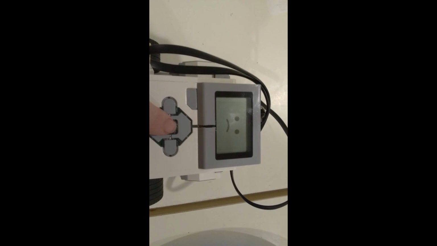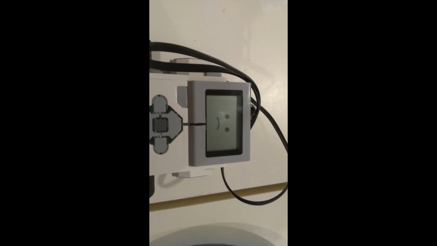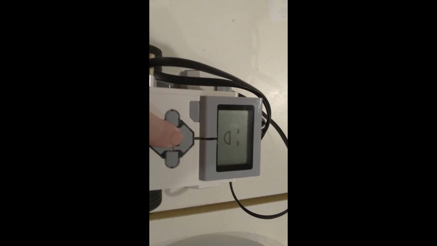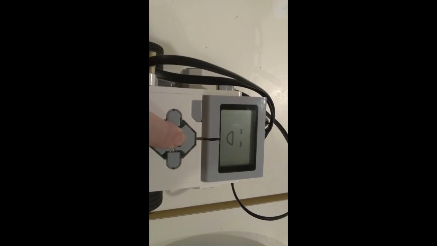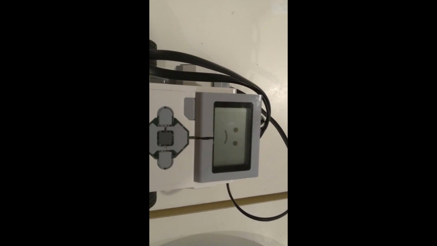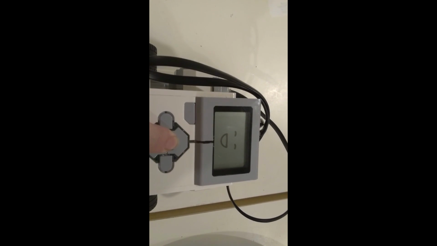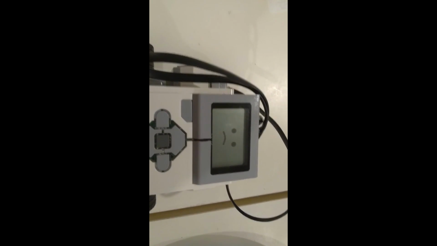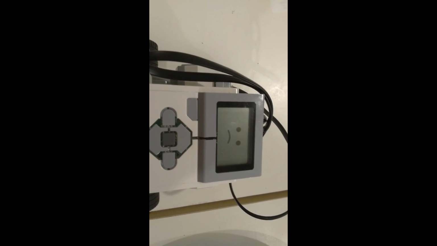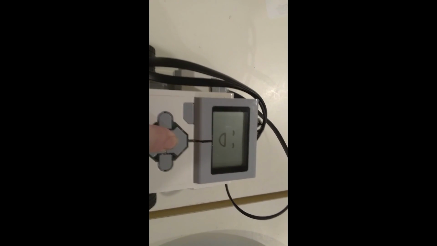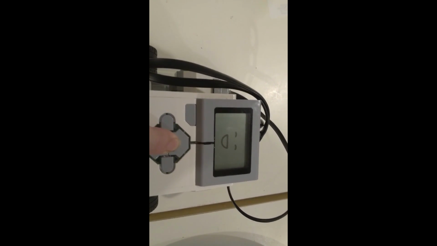I'm going to run it. It's sad because I'm not pressing the button. I press the button and it smiles. I take my hand off and it's sad. I press the button and it smiles. Okay. So it keeps on reading whether the button is pressed or not because the switch block is inside a loop.